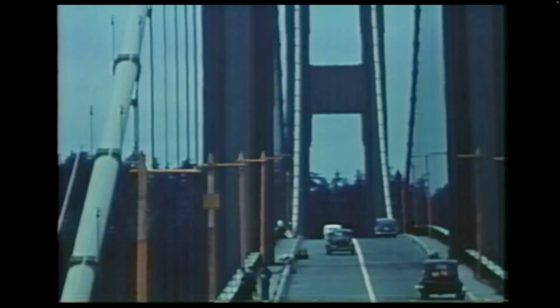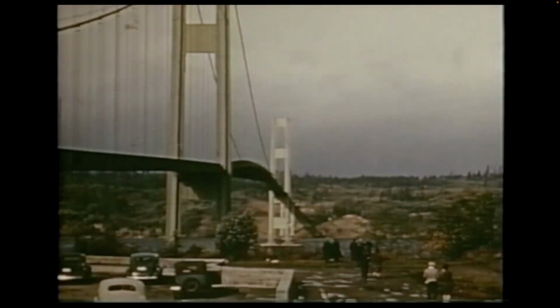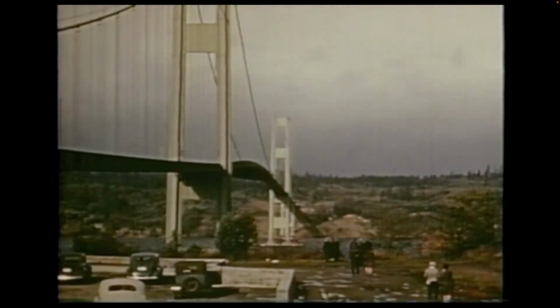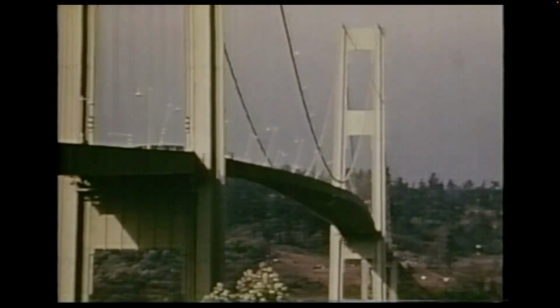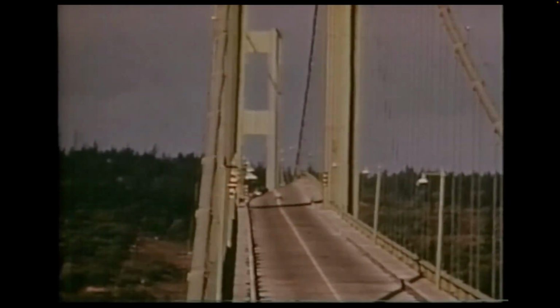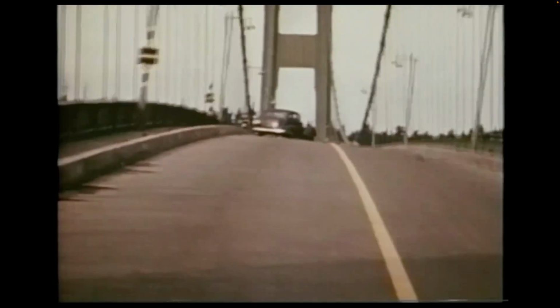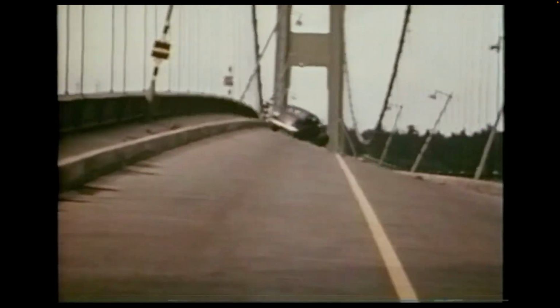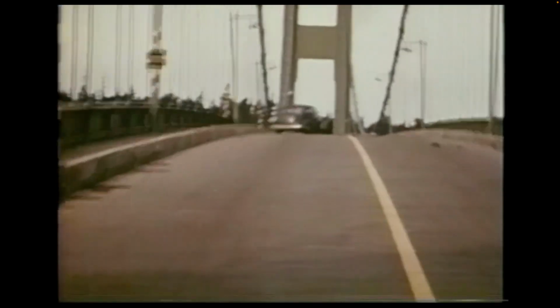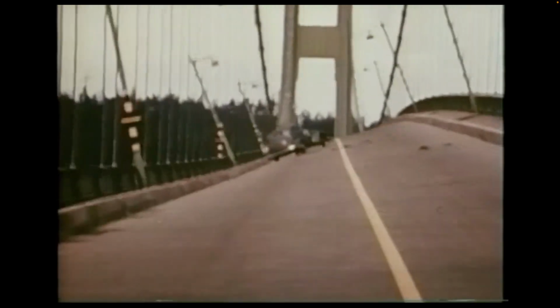On November 7, 1940, the winds were relatively moderate, about 40 miles per hour. A new mode appeared. Rather than ripple, the bridge began to twist. A wind of 40 miles per hour is not too strong, but it was strong enough to start the bridge twisting violently. And at 11 a.m., it fell.